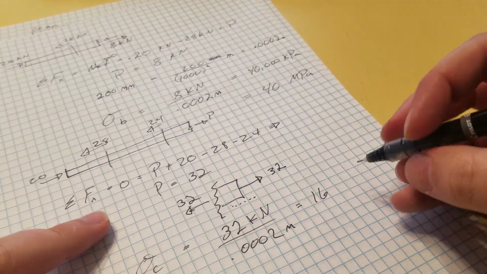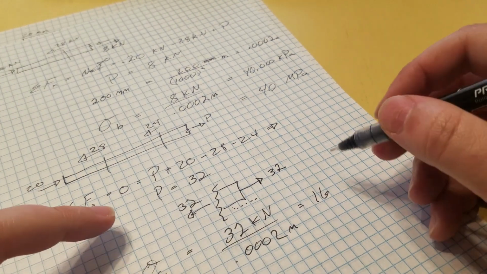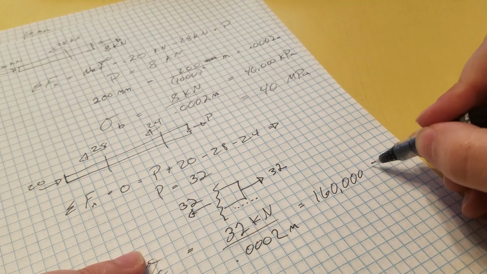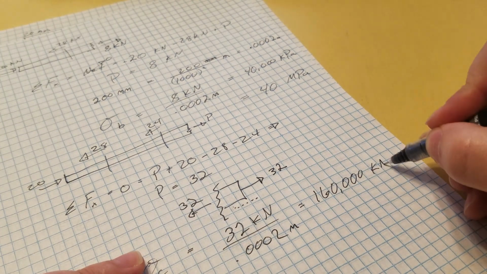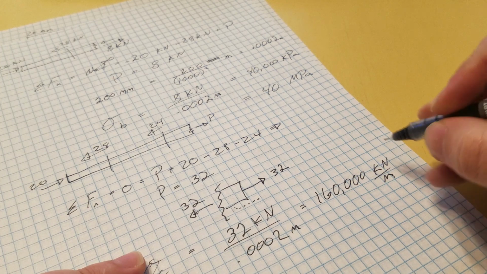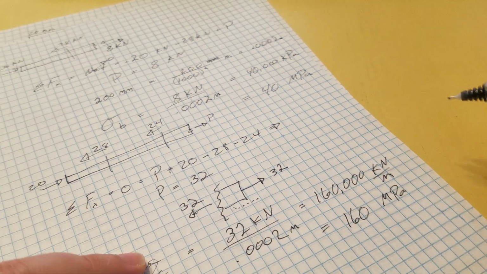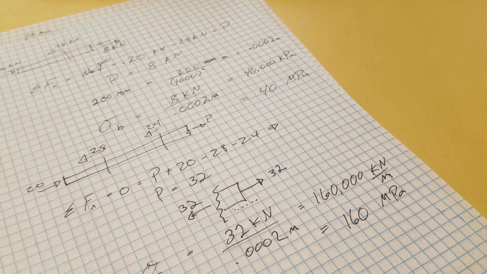Now we're at 16. 160. Which is pascals. And that is 92.